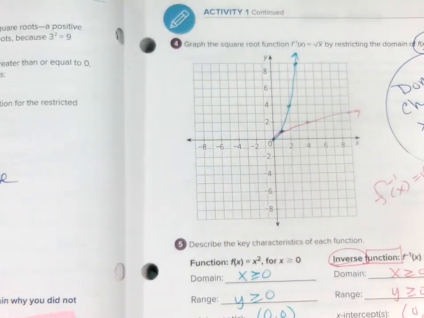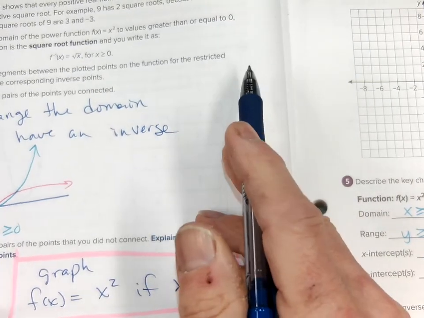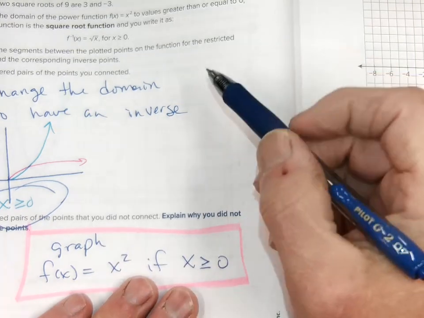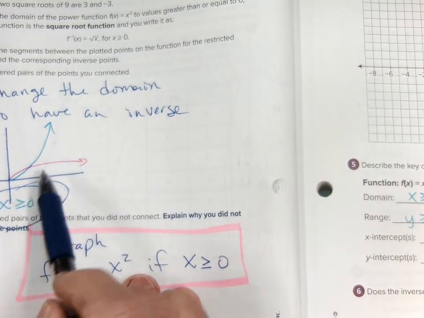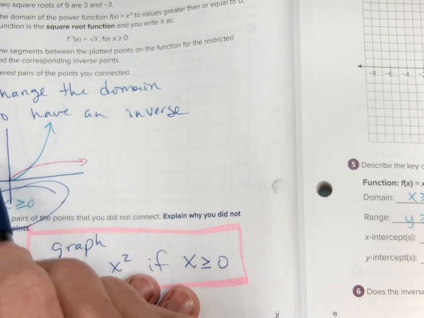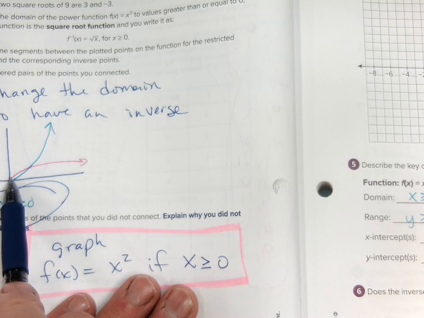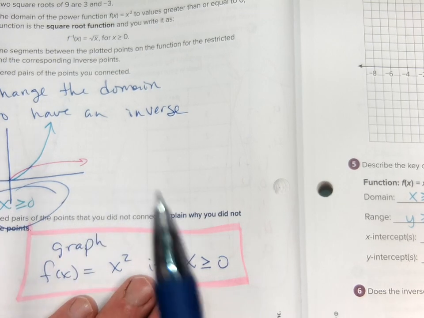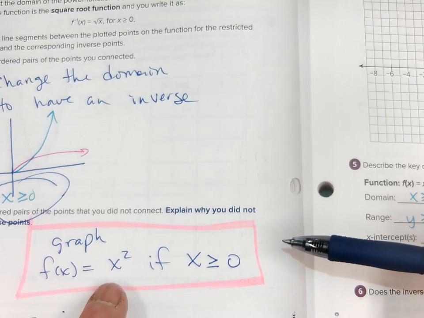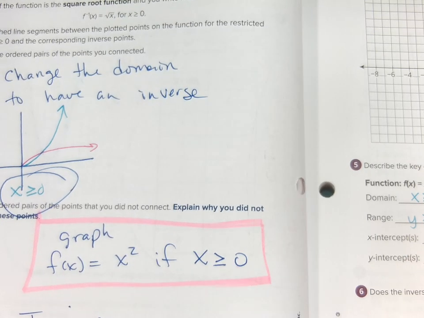Turn the page. Okay, wait a minute. We're going to change the domain. So what do we do right off the bat? We say, okay, we are going to change the domain. We're going to let x only graph the part where x is greater than 0. So if you graph that, this back half is not here anymore. If the back half is not here anymore, you only graph the positive part, then the negative part of the inverse is not there. And then you have an inverse. So if you graph it with x squared, if x is greater than or equal to 0, then all of a sudden you have an inverse, okay?